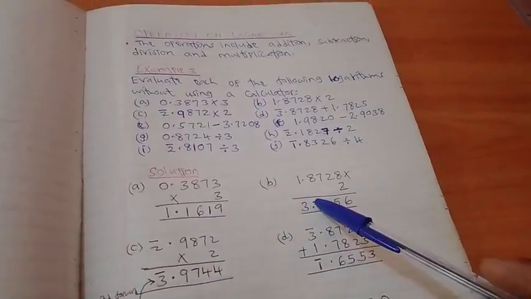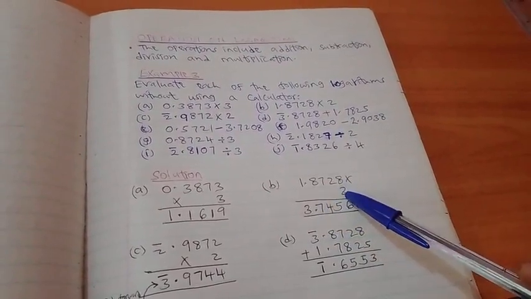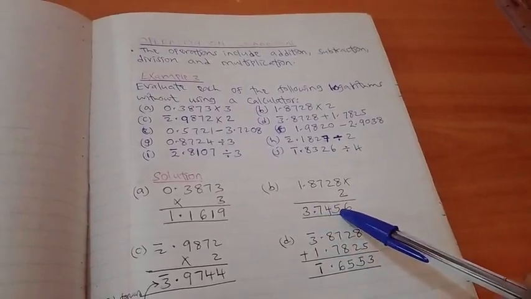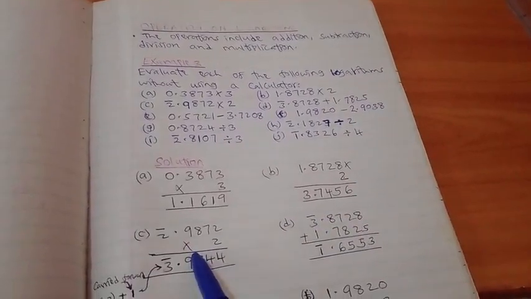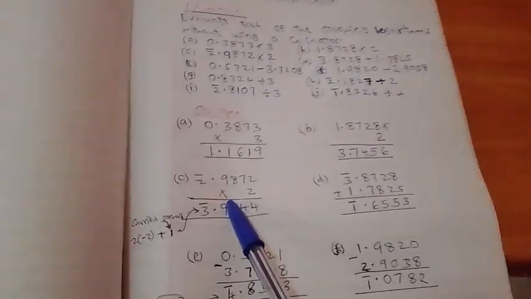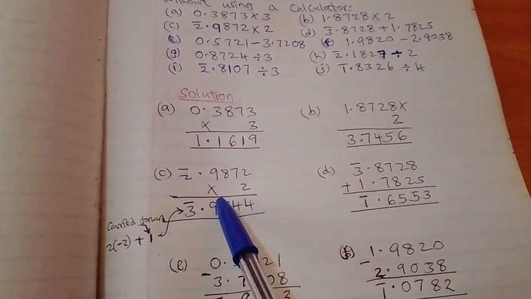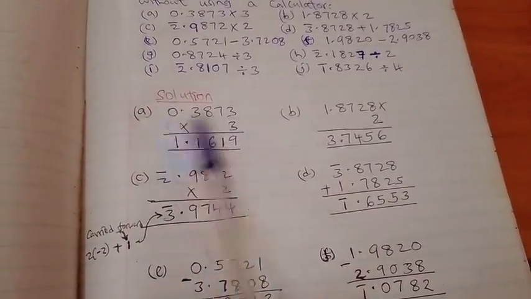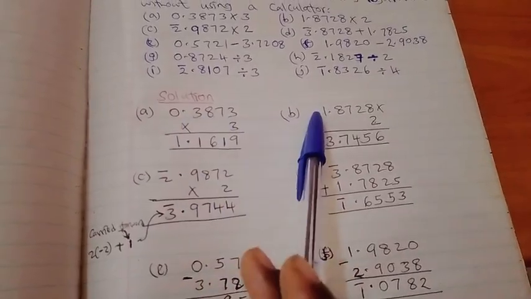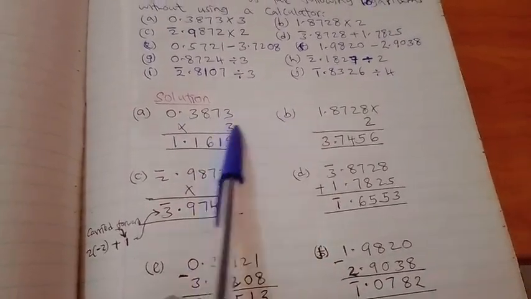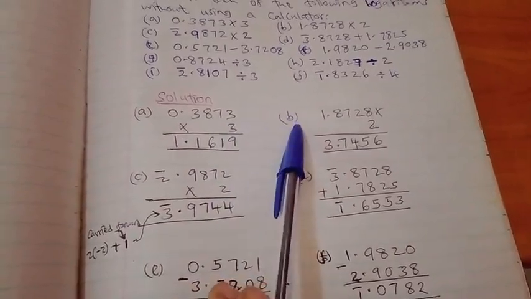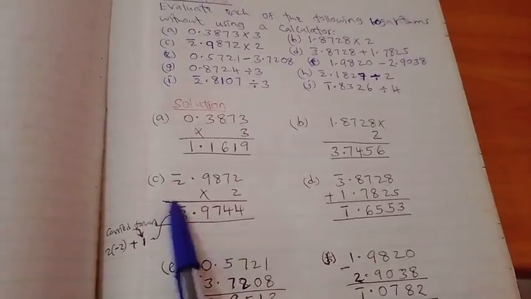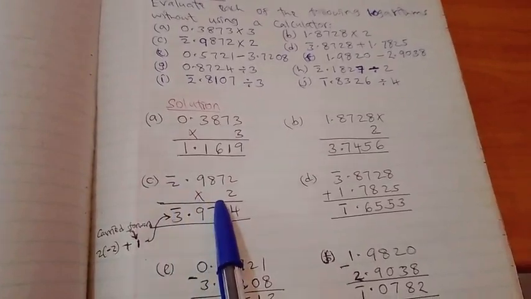For part B, 1.8728 times 2. We multiply it. We get 3.7456. For part C, I want us to put focus here. Let us be very much attentive here. When it has a bar, for the first cases A and B, where the logarithms are not having bars, they are all positive, we can even use a calculator to verify our answers. But for the case where we are having bars, we should not use a calculator at all. Now, in this case, we multiply as follows.